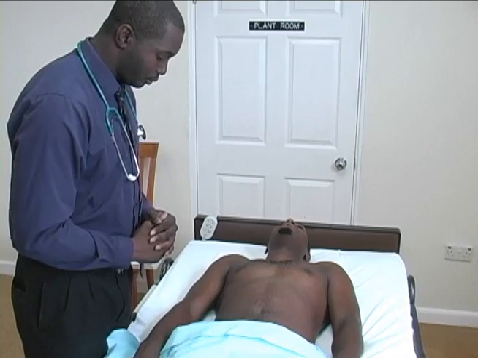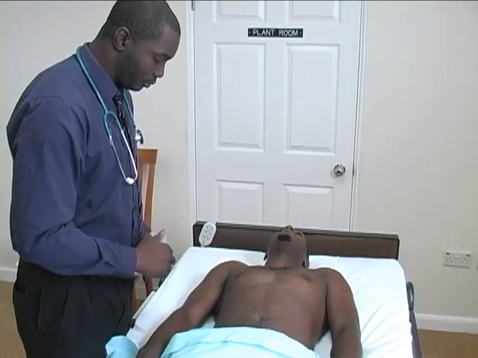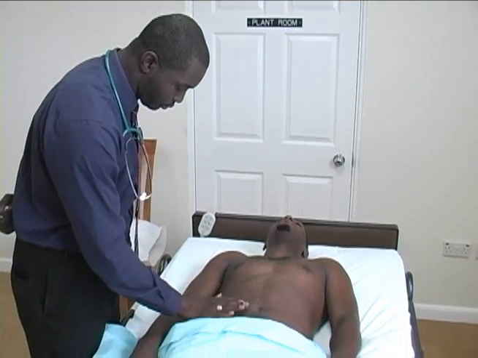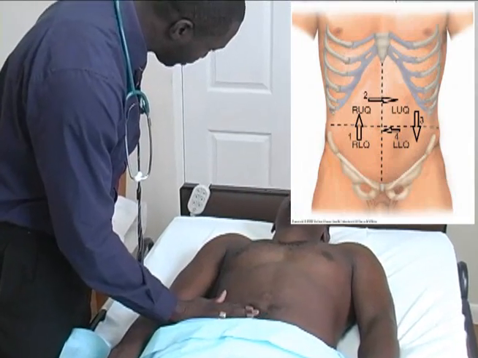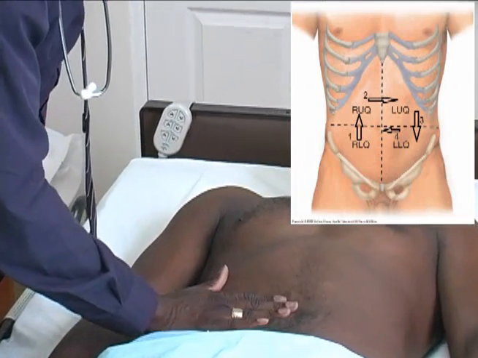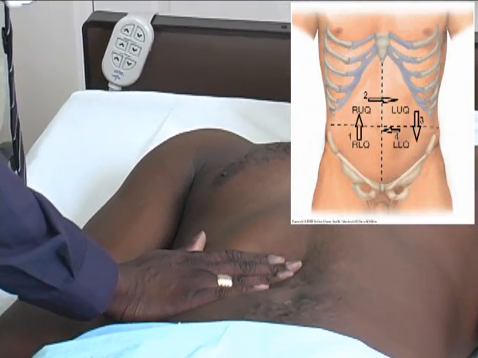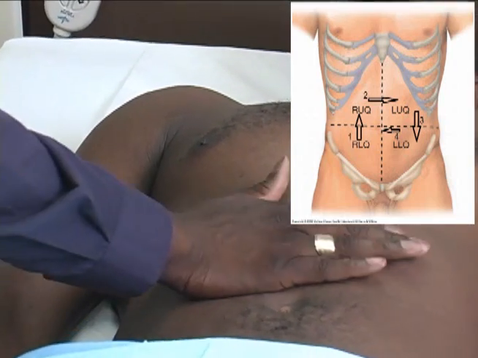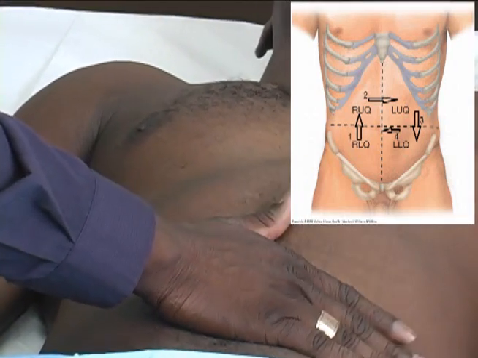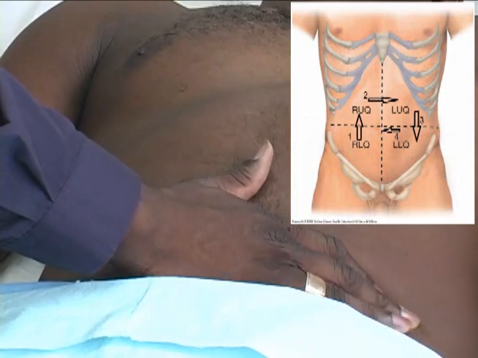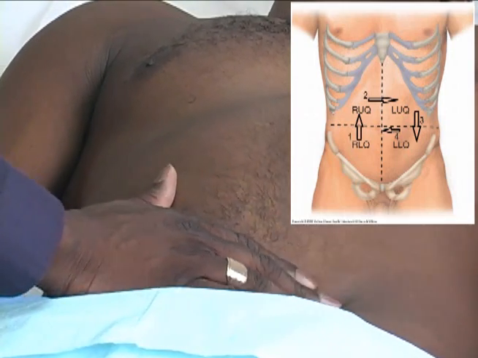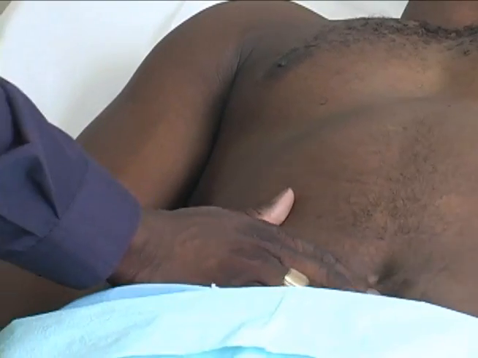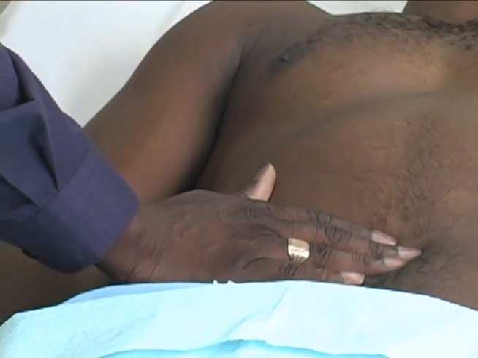In the absence of pain, one will start superficial palpation in the right lower quadrant, then proceed to the right upper quadrant, then the left upper quadrant, followed by the left lower quadrant, and then periumbilical. One should perform these in order so that one will not miss any particular area.